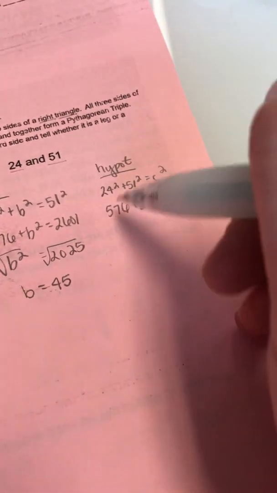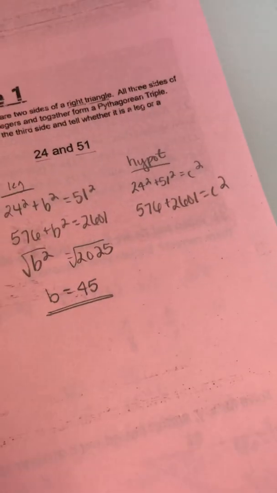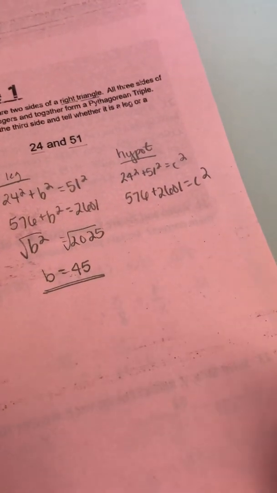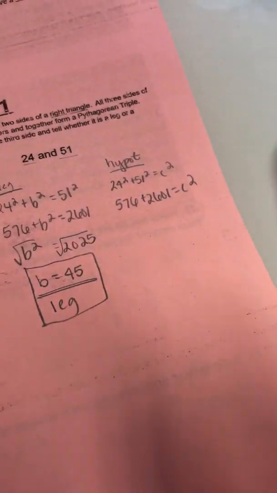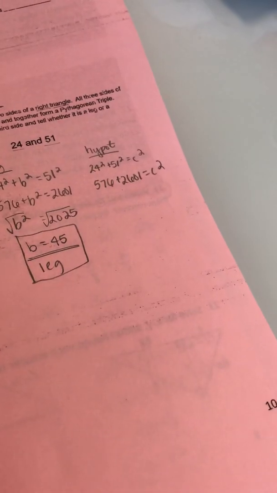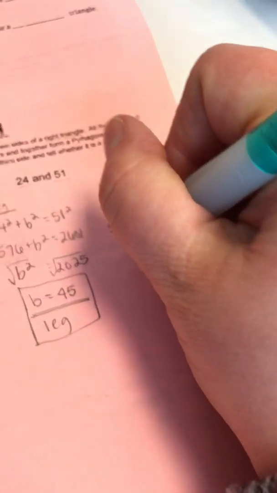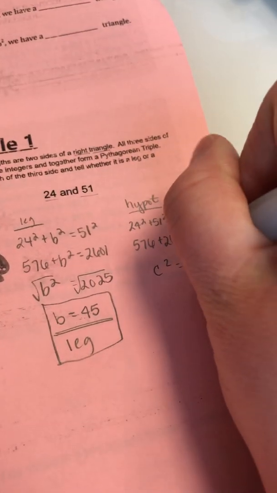And then we just want to double check this one because this is an integer, right? No decimals, we didn't have to round. So we know that we can have a side length of 45 that is a leg. But let's just double check and make sure that it doesn't happen in both cases. So we're going to add those. We get c squared is equal to 3177.